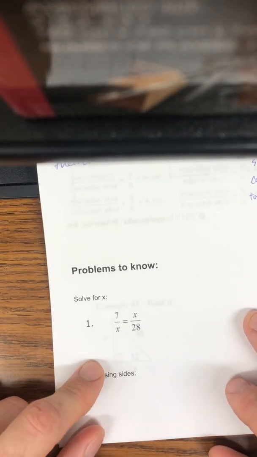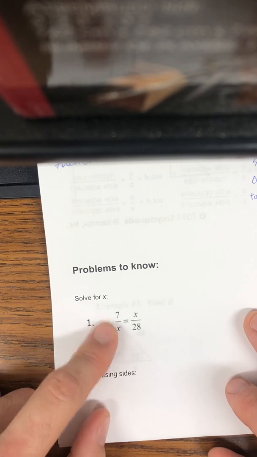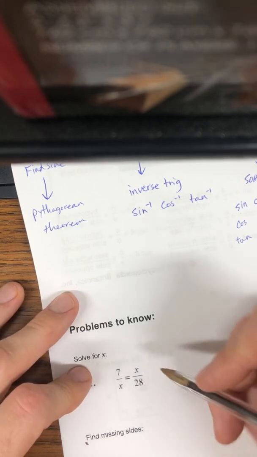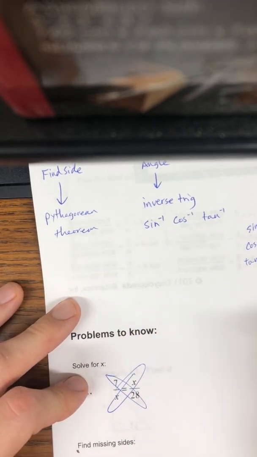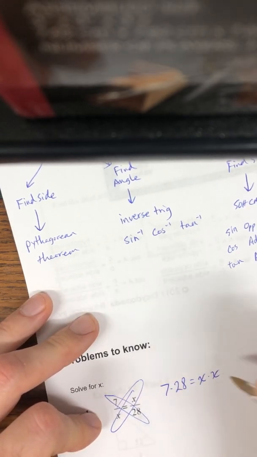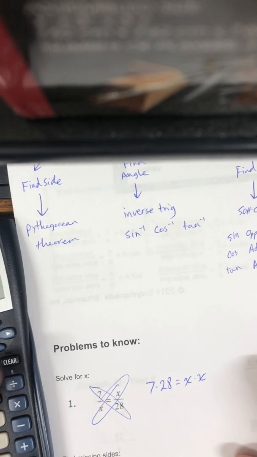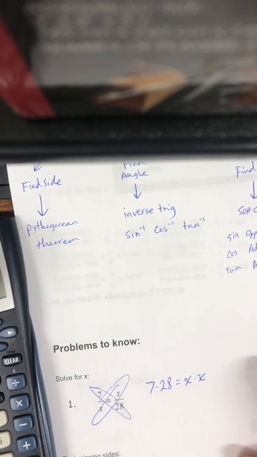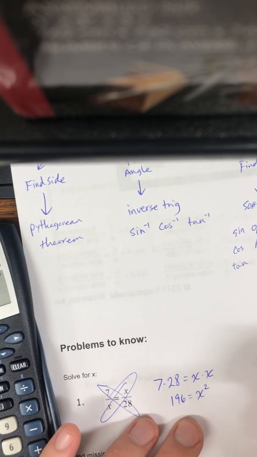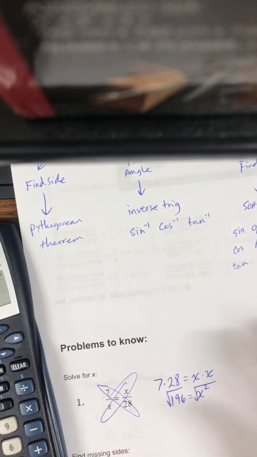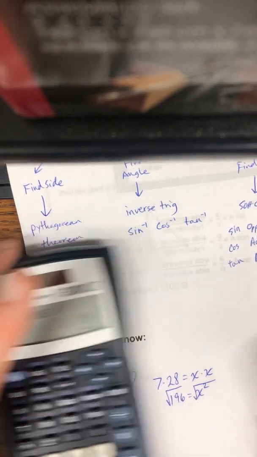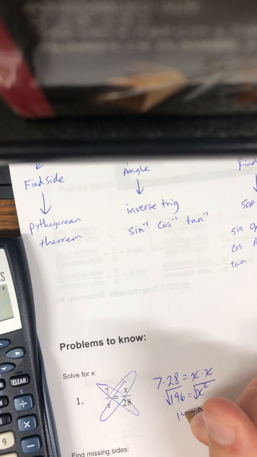Number one says 7 over x equals x over 28. And so this is a proportion. So we're gonna cross multiply and set the products equal to each other. So it would be 7 times 28 is equal to x times x. 7 times 28 is equal to 196. And x times x is equal to x squared. From there, you take the square root. And the square root of 196 is 14. So x is equal to 14.